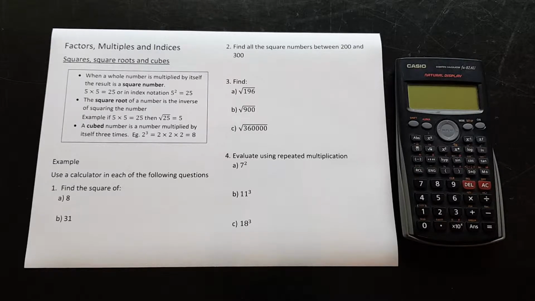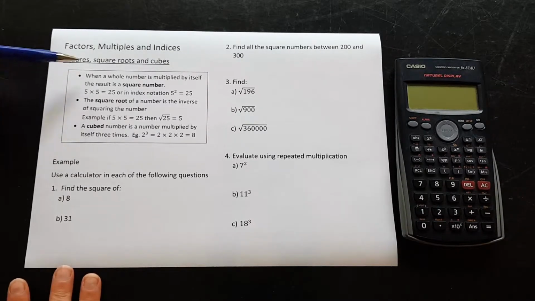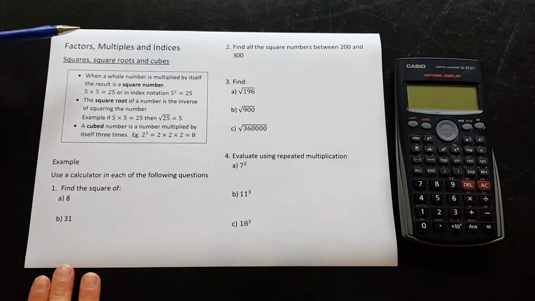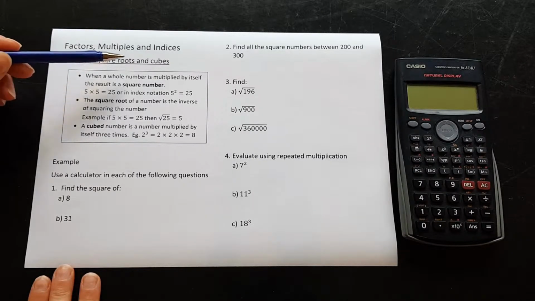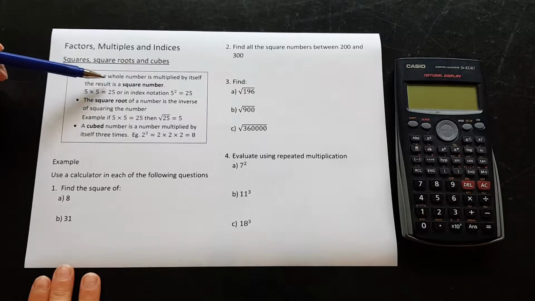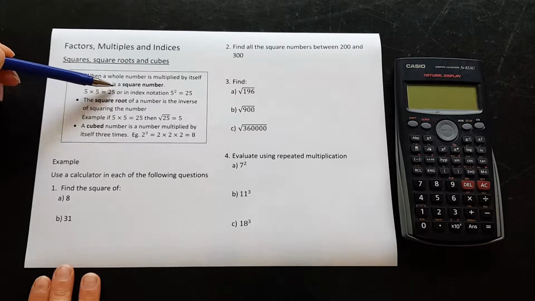Today we're doing a topic called factors, multiples and indices, and we're going to learn about squares, square roots and cubes. So let's look in this box here for a few things that we're learning about today. When a whole number is multiplied by itself, the result is a square number. So for example, 5 times 5 is 25. Okay, so 25 is a square number.